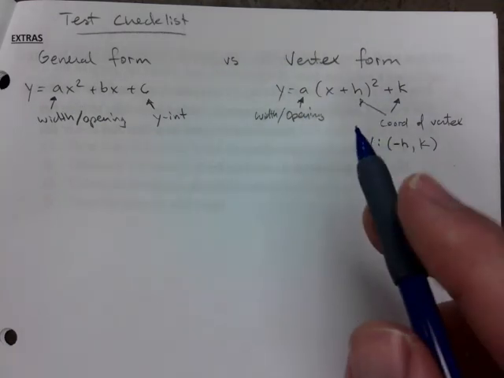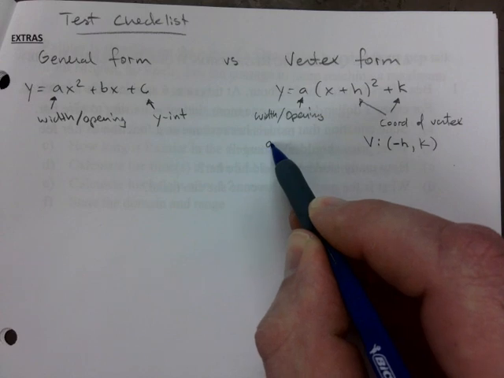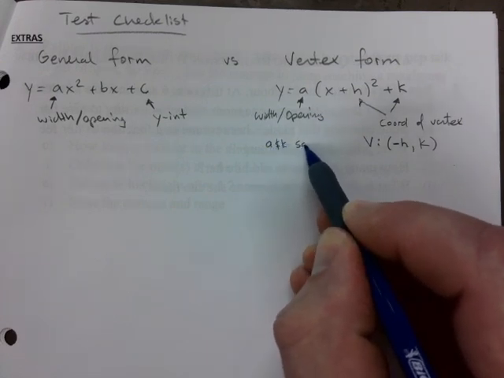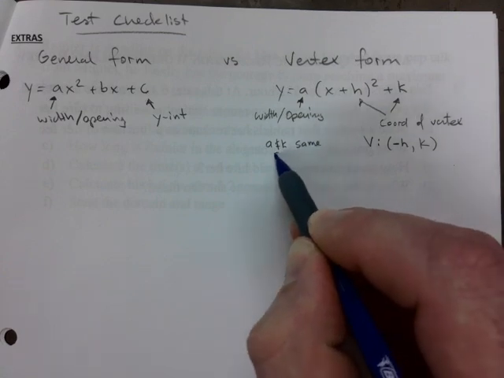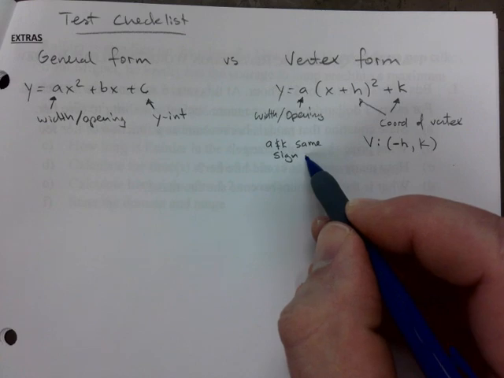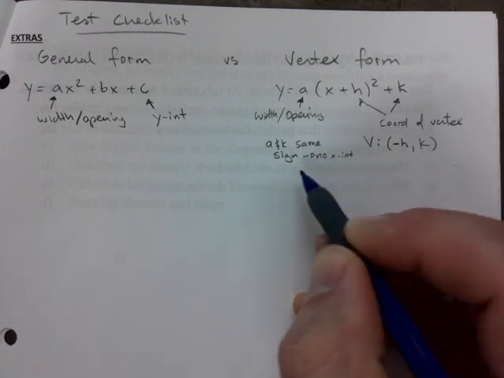A couple things about the vertex form. If a and k have the same sign, right? If that's true, then no intercepts. Okay.